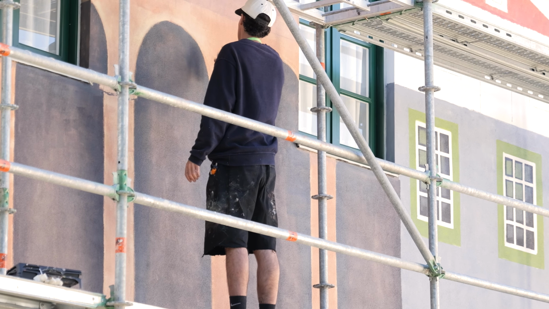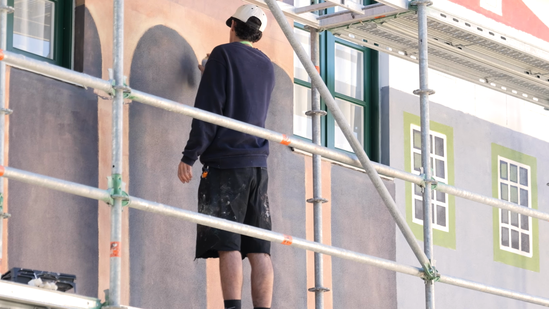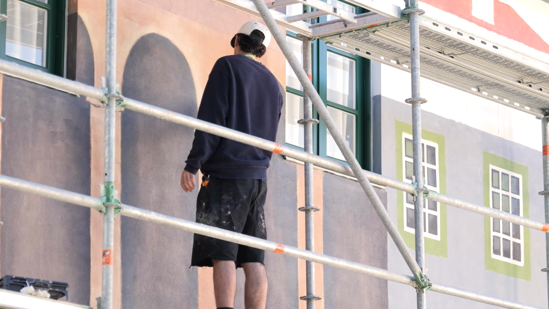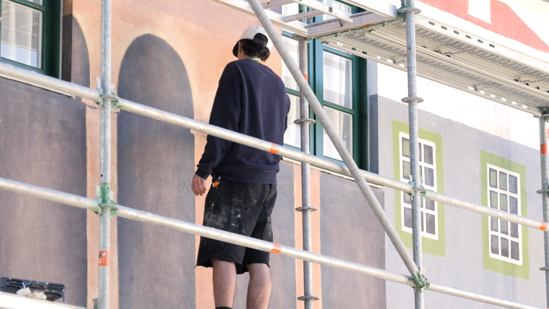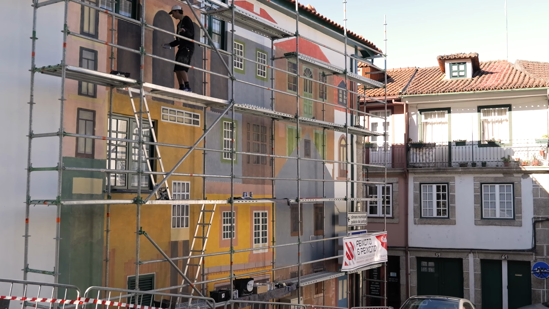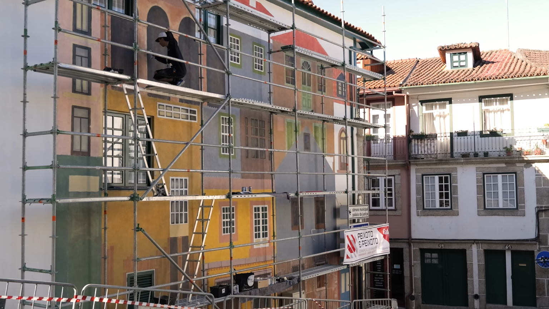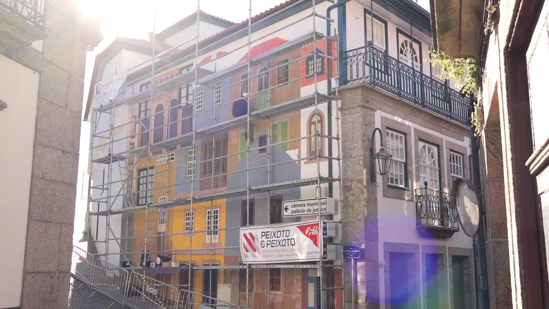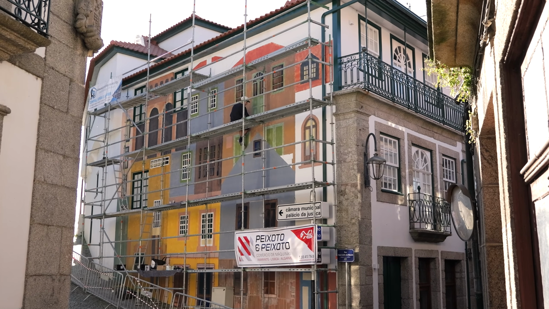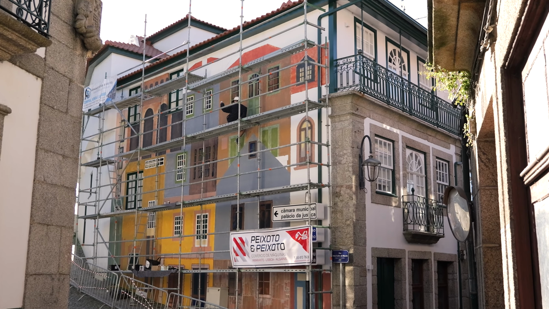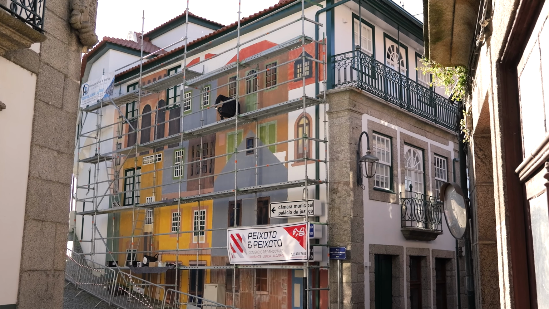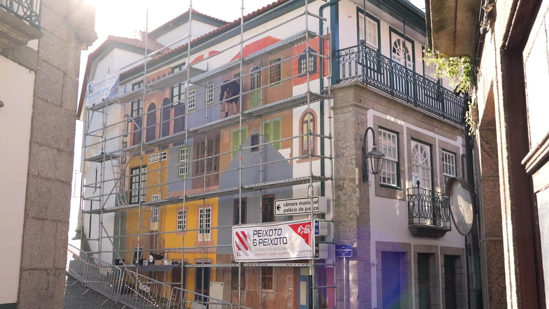I'm also using spray cans from Montana. These are also very practical for details, for fast variations of colors, for degradés. I'm just using them, as you see in the video here, for some specific details, especially on the windows. And for some variations, it's pretty fast, pretty intuitive.